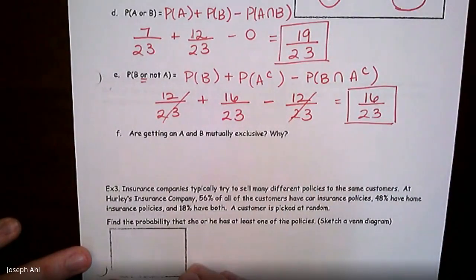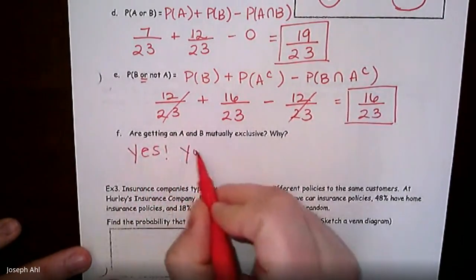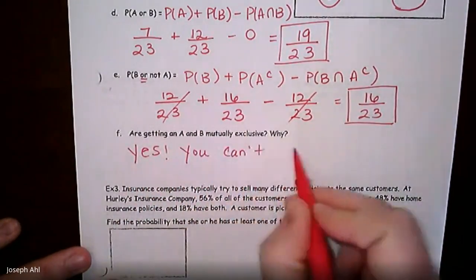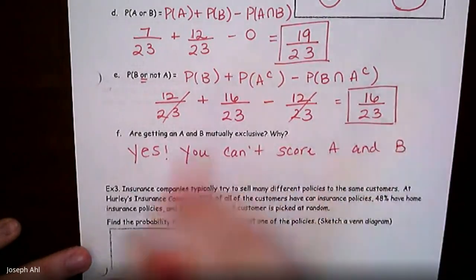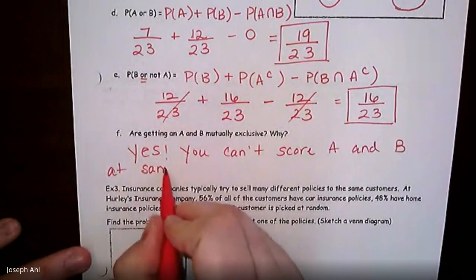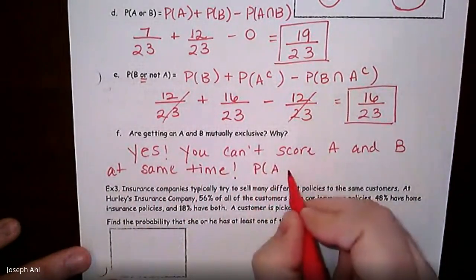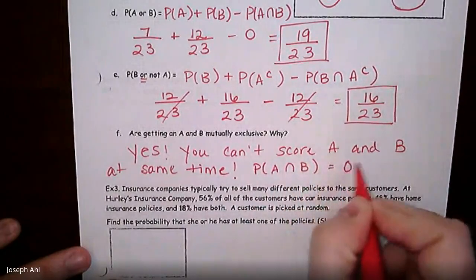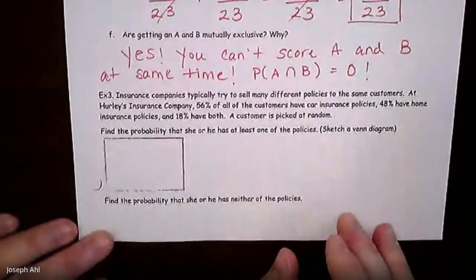And finally, are getting A and B mutually exclusive? Absolutely, yes, right? You can't score A and B at the same time. And just a little bit mathy here for a second, if the probability of the intersection equals 0, then definitely those two things are mutually exclusive.